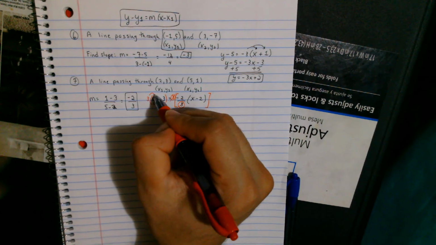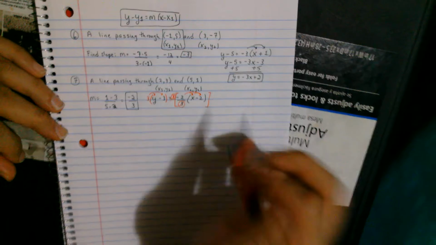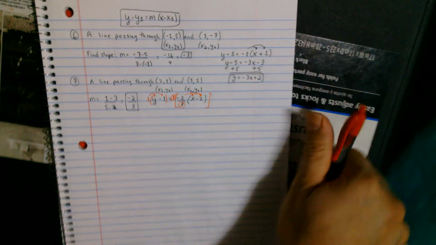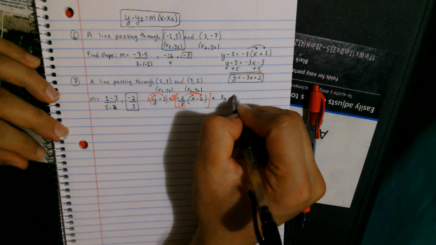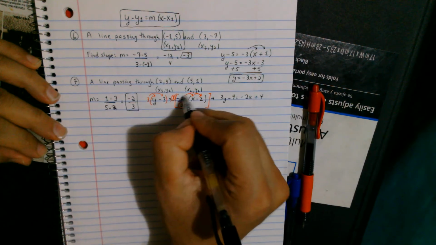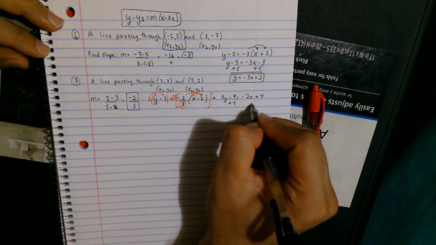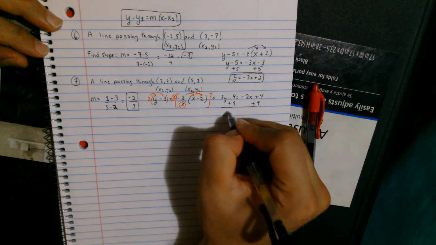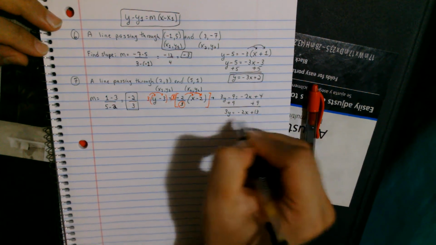And what's left, I'm going to distribute, and try to isolate the y. So 3y minus 9 equals negative 2x plus 4. Negative 2 times x, negative 2 times negative 2. So now I add 9 to both sides. 3y equals negative 2x plus 13.